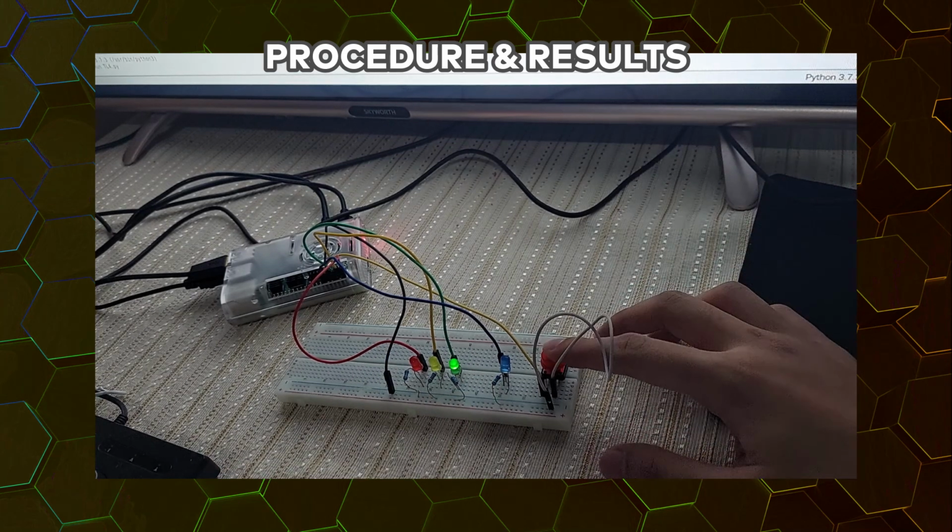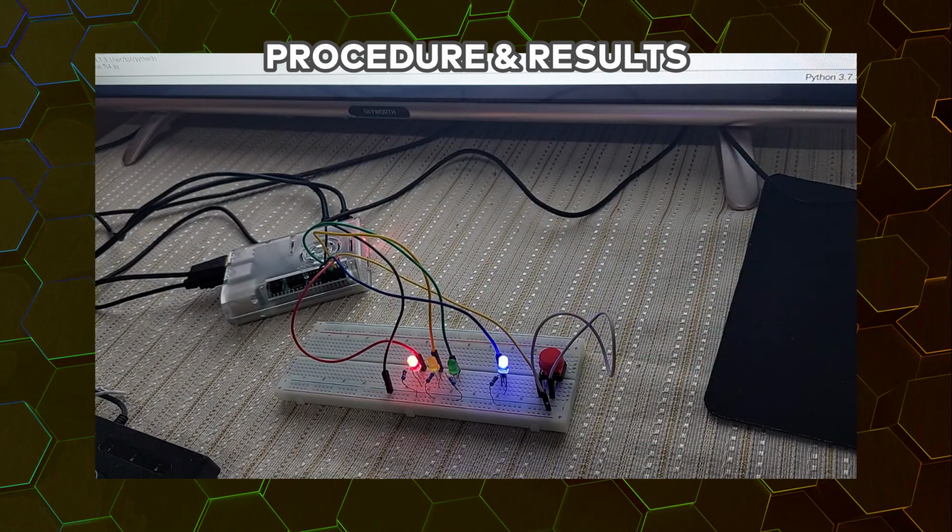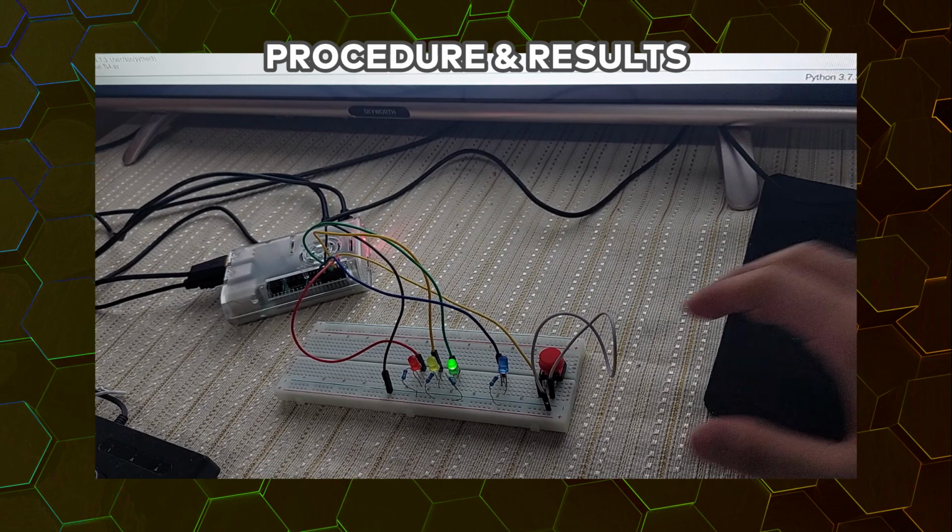So let's do it again. There, the yellow light and the blue light would light up, showing that the vehicle should stop. And when the blue light blinks, it warns the pedestrians that the crossing time is over, and the traffic light would signal go. So let us do it again.